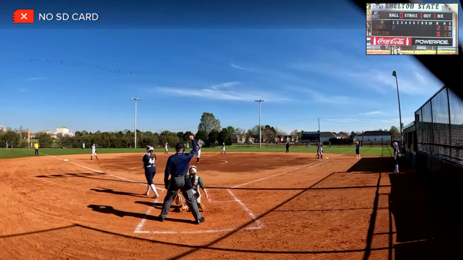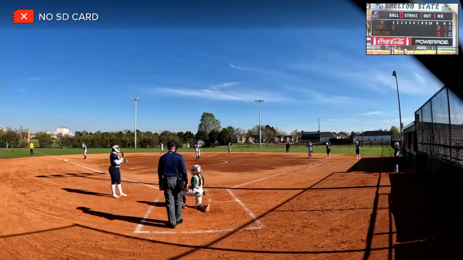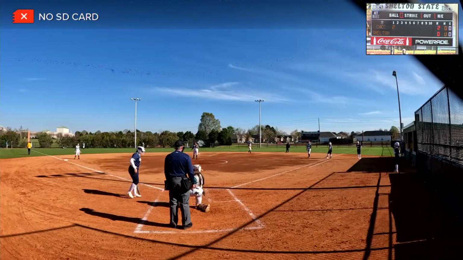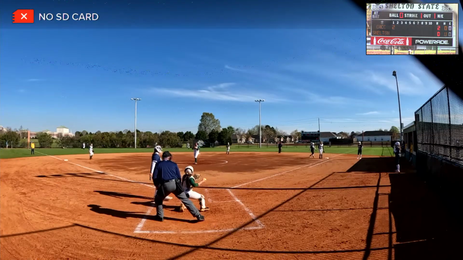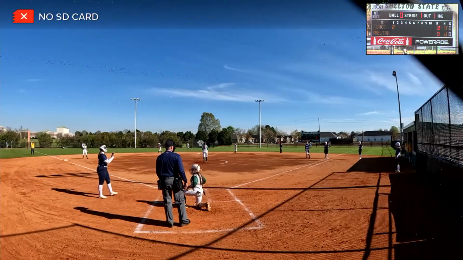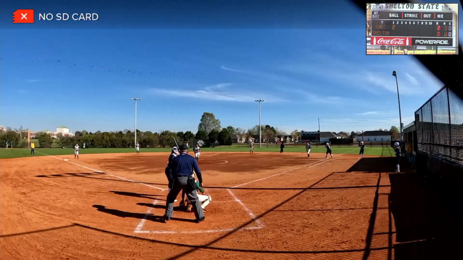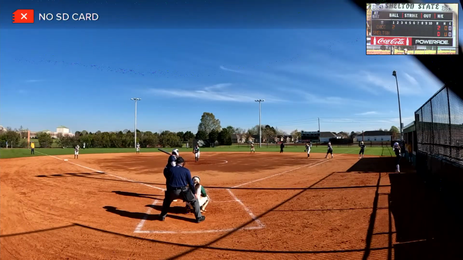Just got the lineups here just before we started. Still working on transferring all that information onto my scorecard. The 0-1 is down low. That's a foul ball. 1-2.